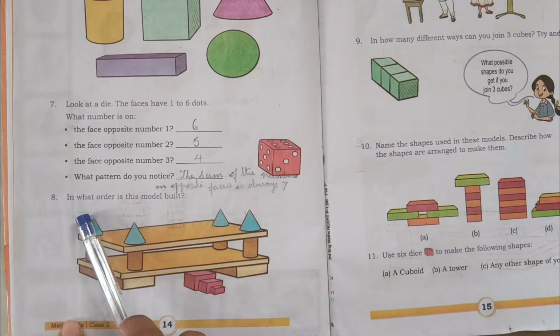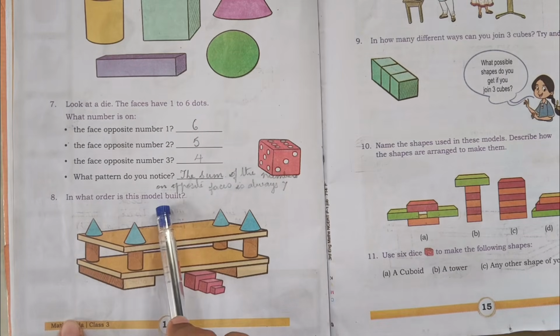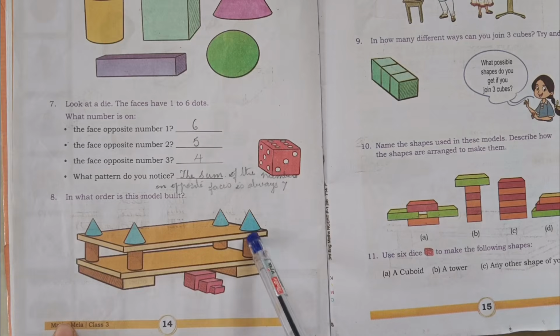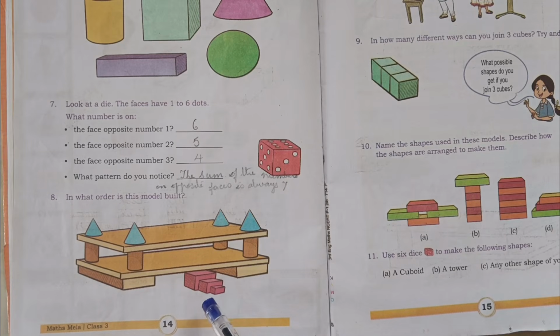Next, in what order is this model built? Here one model is built. So in what order is it built? First, which shape have they kept? On what shape did they keep what shape of material? That is all you have to see. Okay.